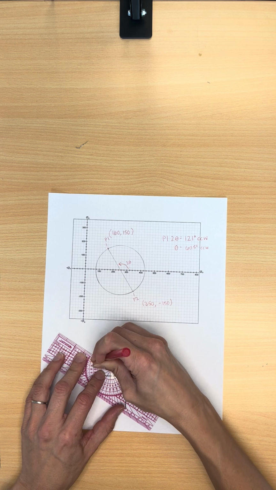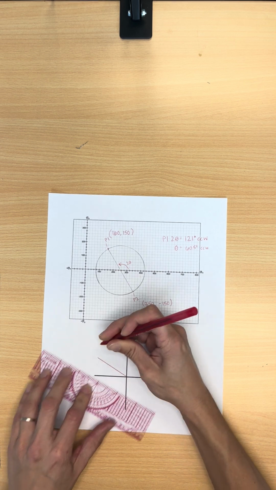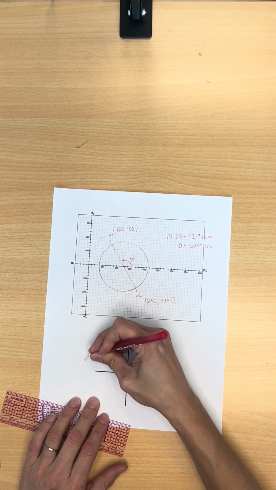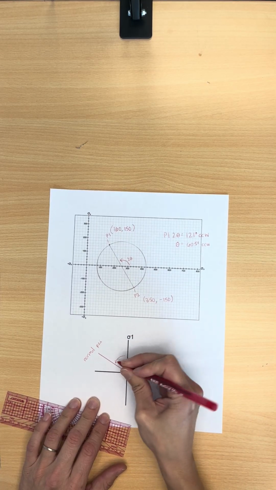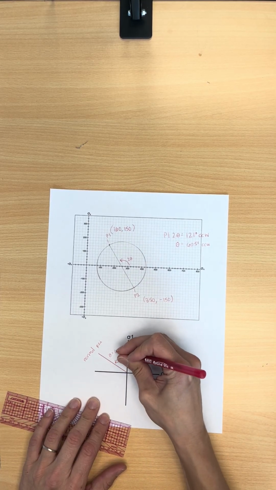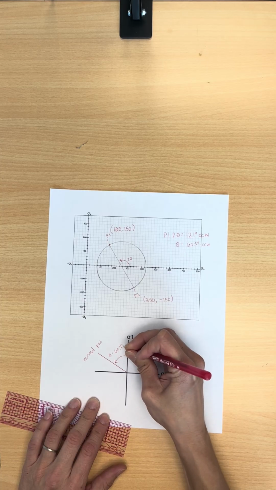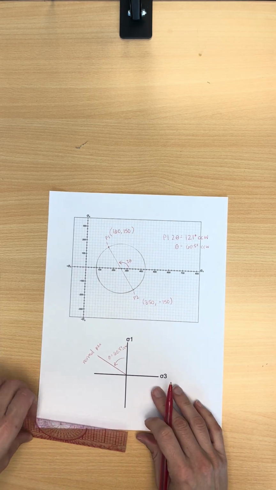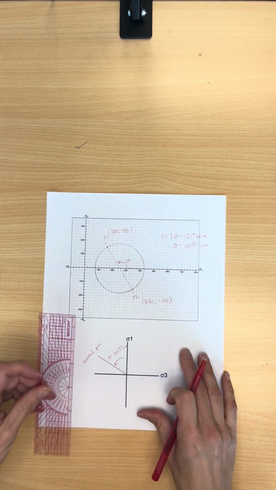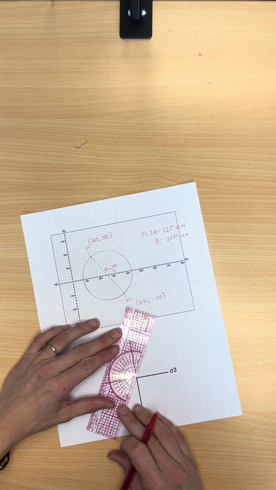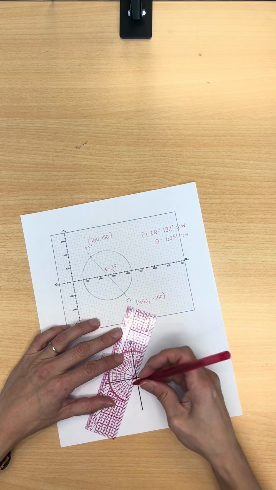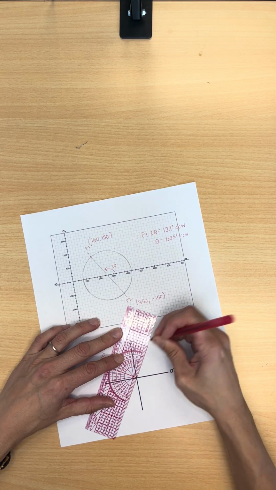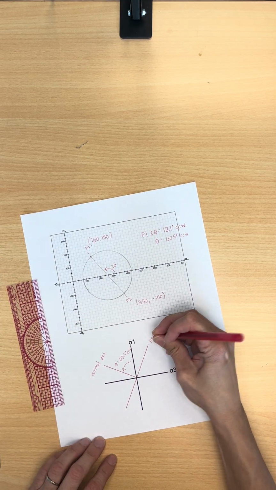Connect up that line. I'm going to label this normal to my plane of interest. This is my theta value. Theta equals 60.5 degrees counterclockwise. And now my plane of interest is going to be normal, or 90 degrees from that. So I am going to draw that in there as well, like so. This is my plane of interest.